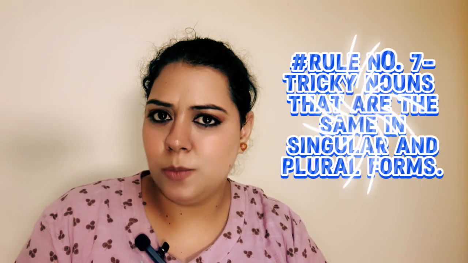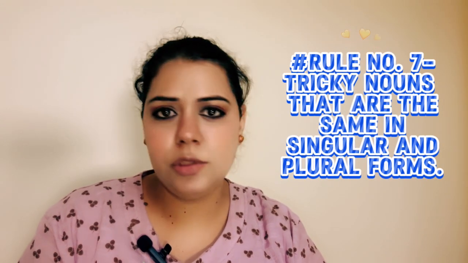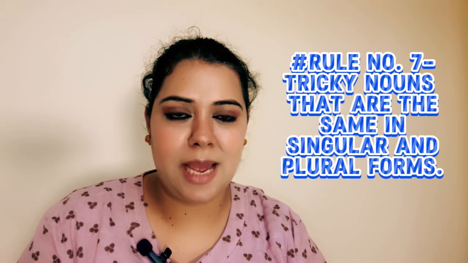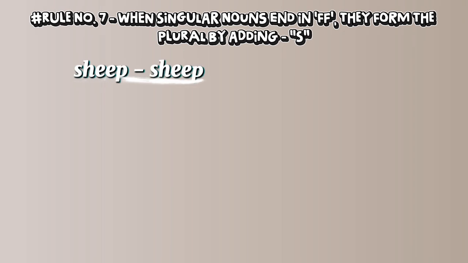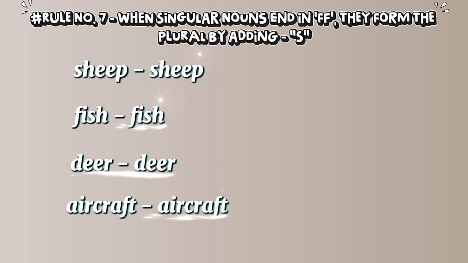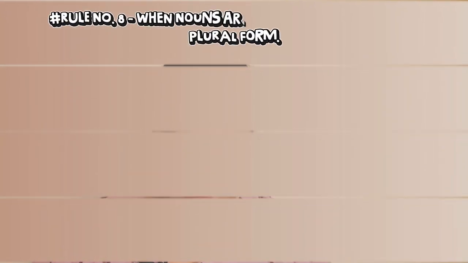There are some nouns that are really tricky and do not change. It doesn't matter whether we convert them into plurals or singulars. They will not change. Let's have a few examples for the same. Sheep, sheep. Fish, it remains the same, fish. Deer, deer. Aircraft, aircraft. Species, species. Moving on to rule number 8.